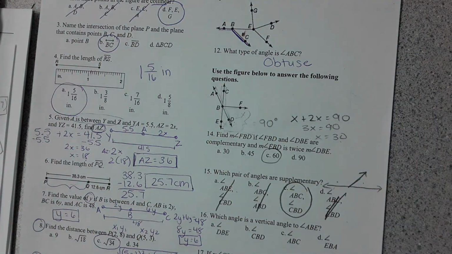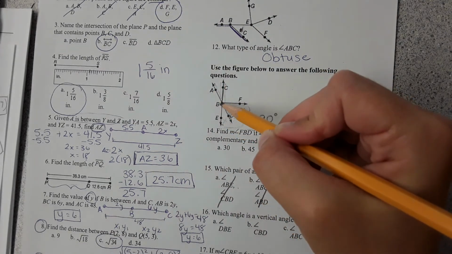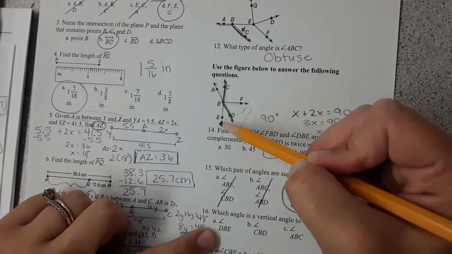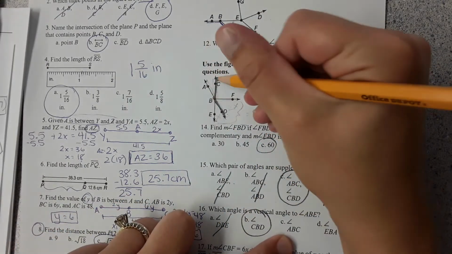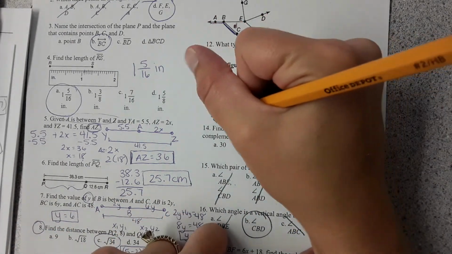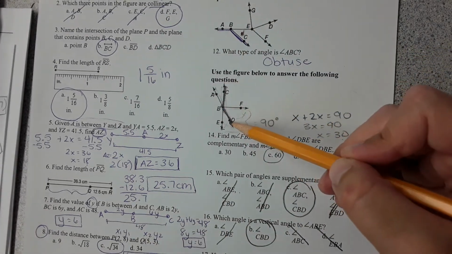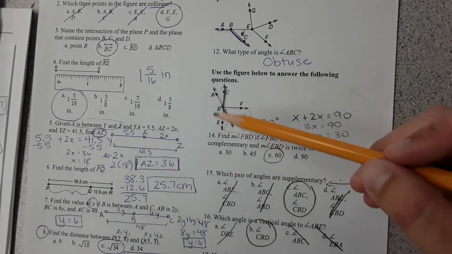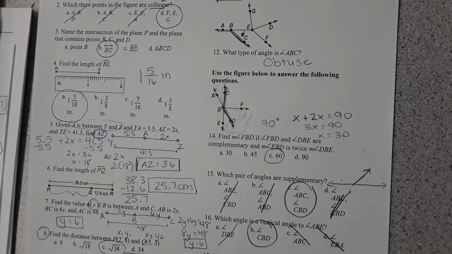Which angle is vertical to ABE? Let's see, ABE. It would be this angle, but again, I'm going to go through the answer choices. DBE, nope. CBD, that's it. Even though I was able to identify it right away, I still went through the answer choices because they may have named that angle differently than I would name it. I might have named it DBC, and then I'm looking through the answer choices and it's not there. So that's why I went through what they wrote.